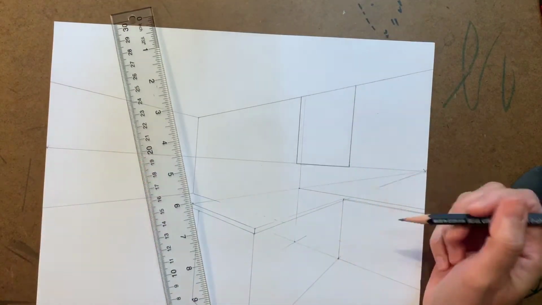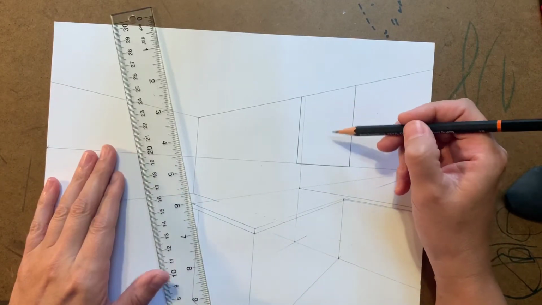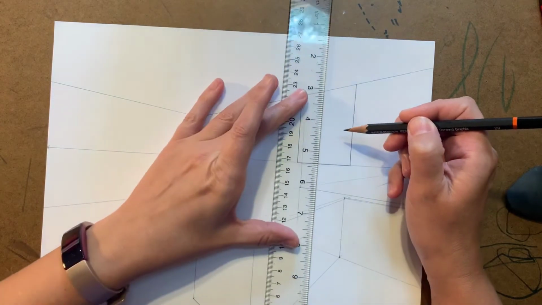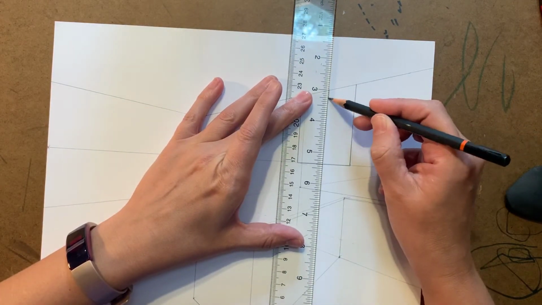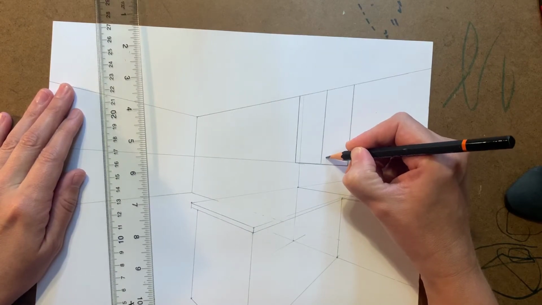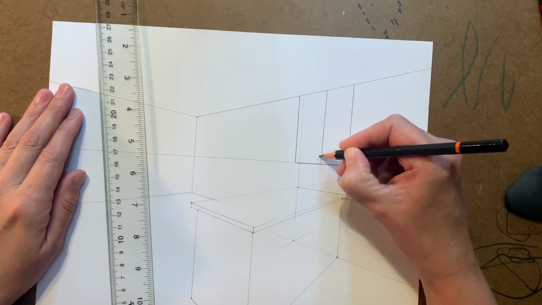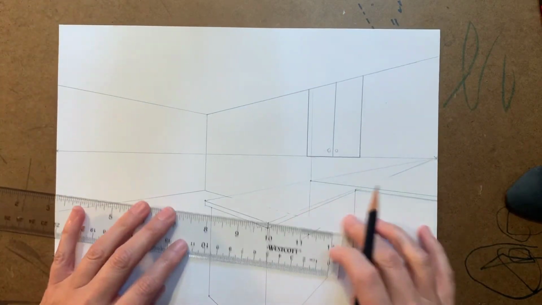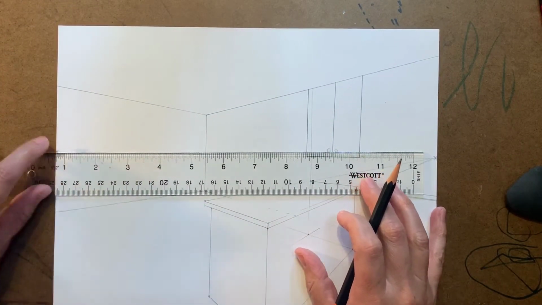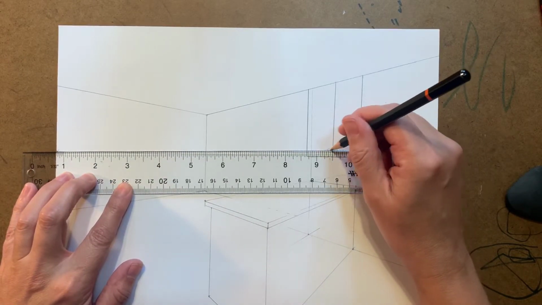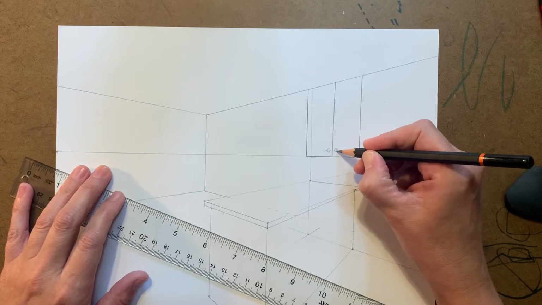So this will be one set of cabinets. So I'm going to draw a vertical line in the middle, and give it a couple of knobs, maybe little handles for those cabinets. Those knobs should actually fall in line with the vanishing point on this side. So actually, I should have this one up a little bit higher.